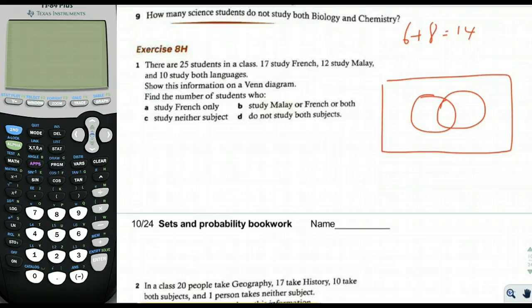Okay, so we have French and Malay. 17 study French, so the number of people that study French is 17. The number of people who study Malay is 12. And 10 study both. So there's 10 here, there's X here, and there's Y here.